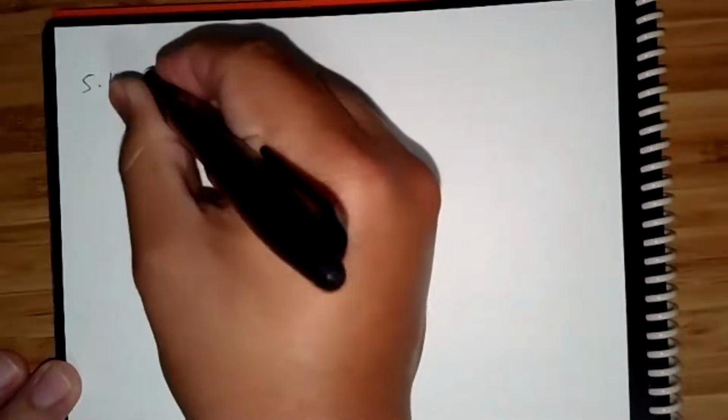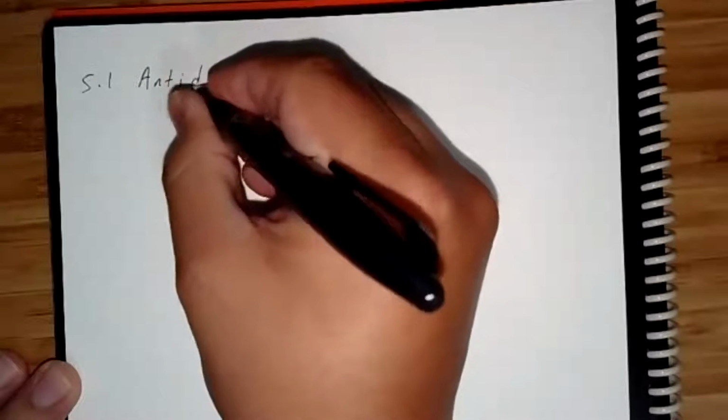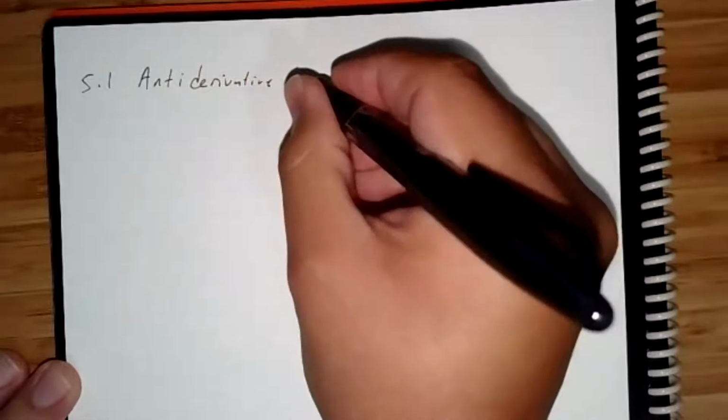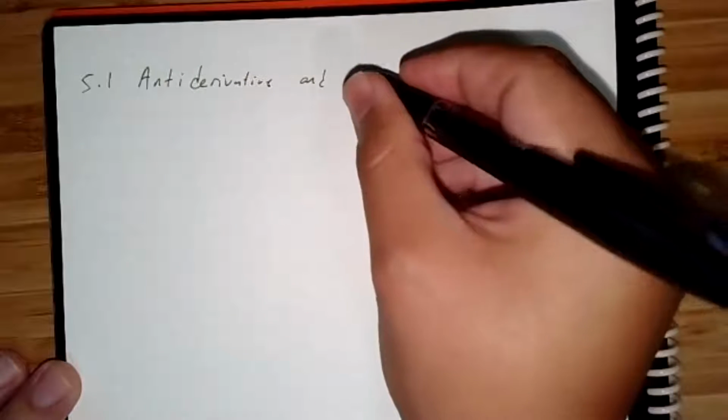All right. So 5.1, the antiderivative and indefinite integral.